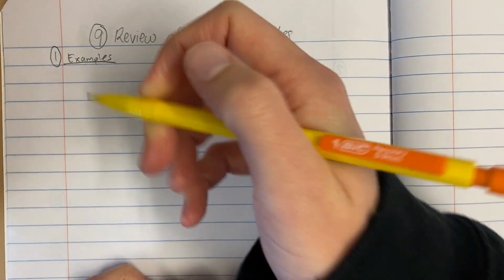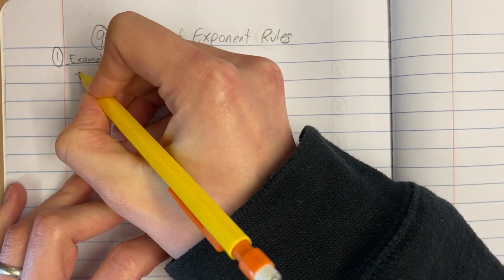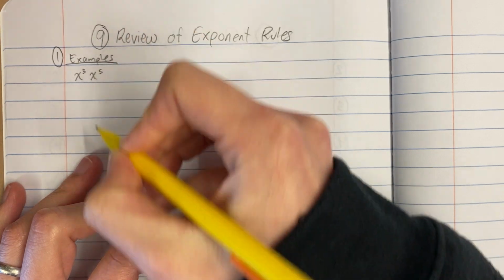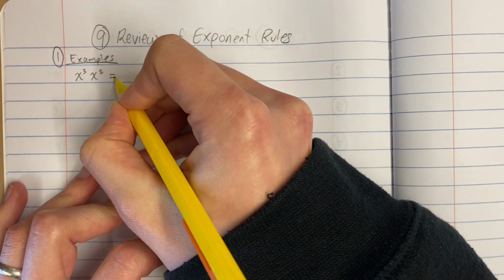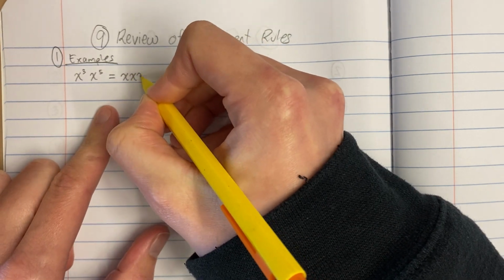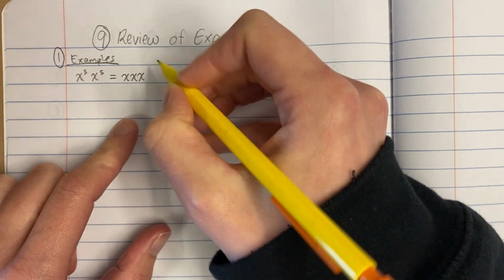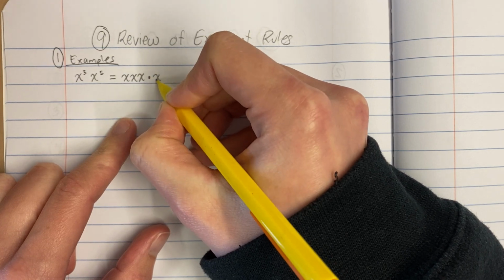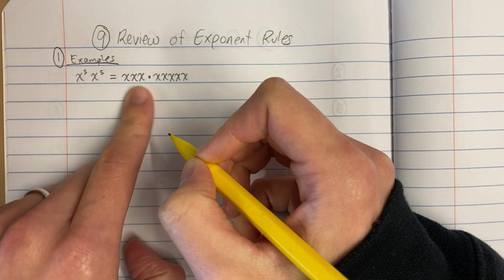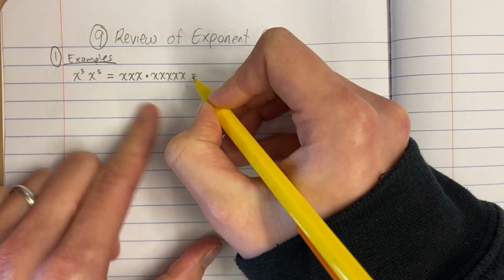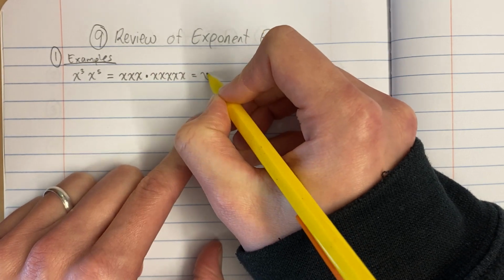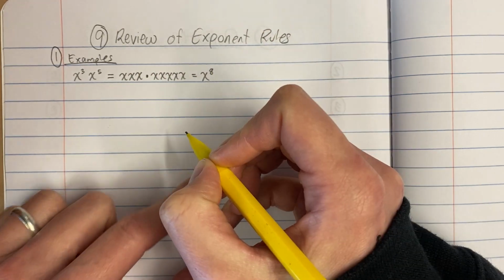Okay, now in this first video, we're going to discuss the 2 main exponent rules. The first is when you have a situation like this. What does this mean? This means x to the third, which is x times x times x, times x to the 5th. So how many x's do I have here? I have 8 x's, so this is x times x times x times x times x, 8 times. We write that as x to the 8th.